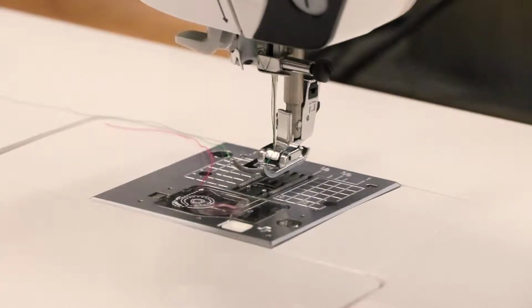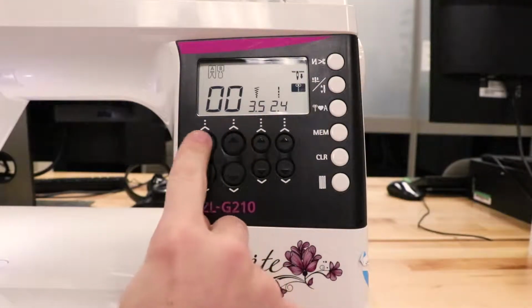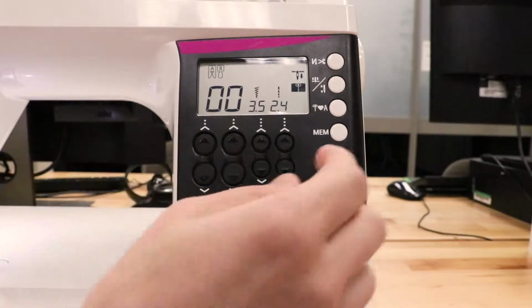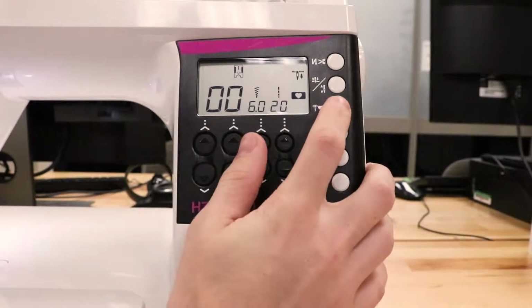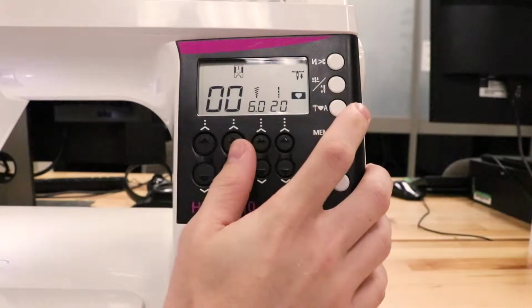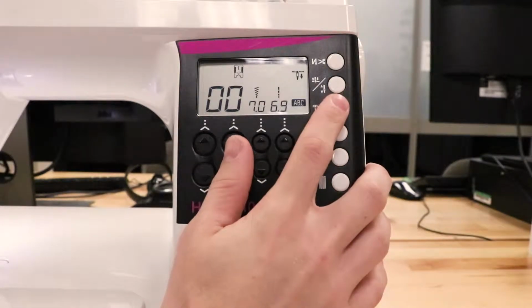Voila! When choosing your stitch, you're going to use these buttons and this button, which is the mode. So to change modes, we press this button. There's 3 modes: the stitch mode, the special characters mode, and the embroidery mode.